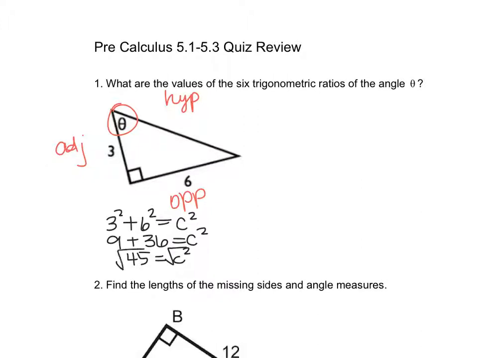Take the square root of both sides, and c equals, and when I simplify the square root of 45, which is 9 times 5, and 9 is 3 and 3, we get 3 square root 5. So go ahead and label that missing side, 3 square root 5. So now we can list all 6 trig ratios.